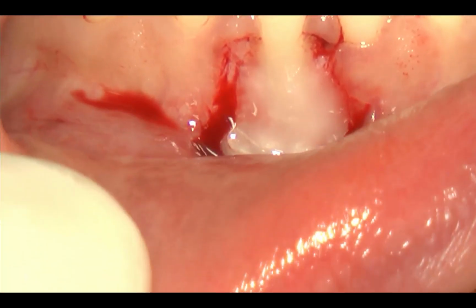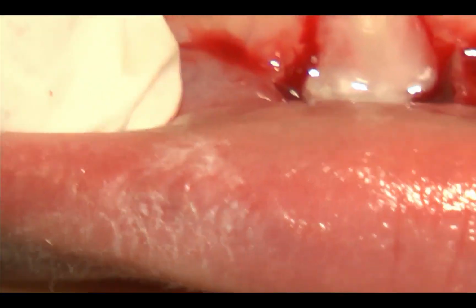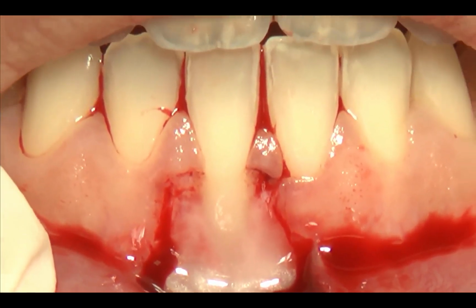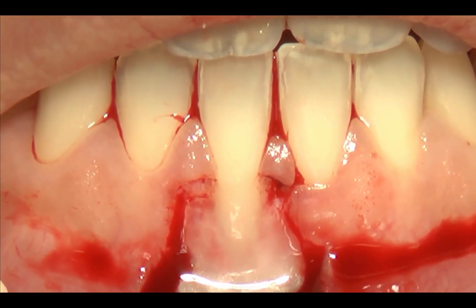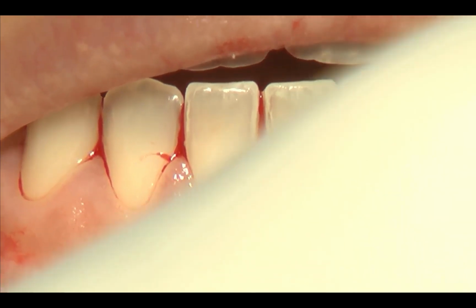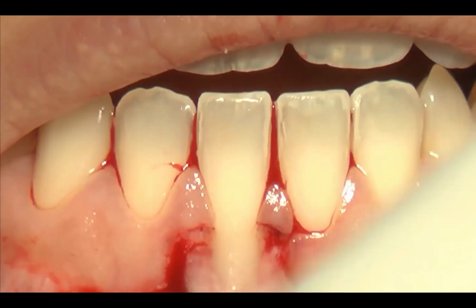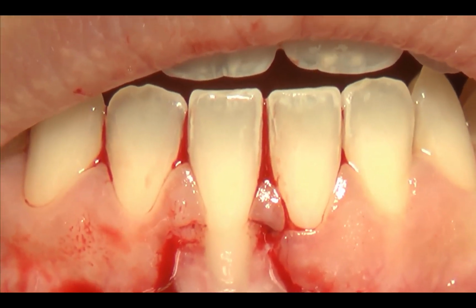During the time the gel does its work, we can start with the deepithelialization of the anatomic papillae. We take another knife, open slightly. Breathe in.